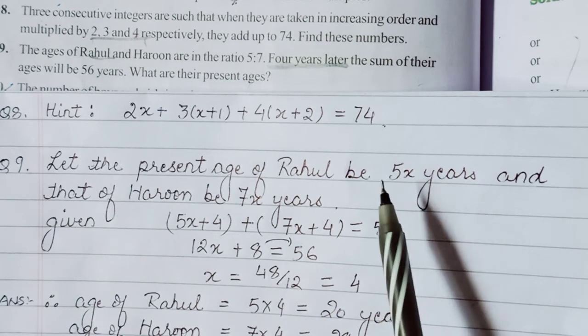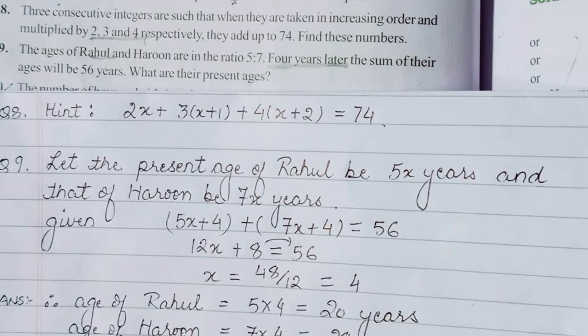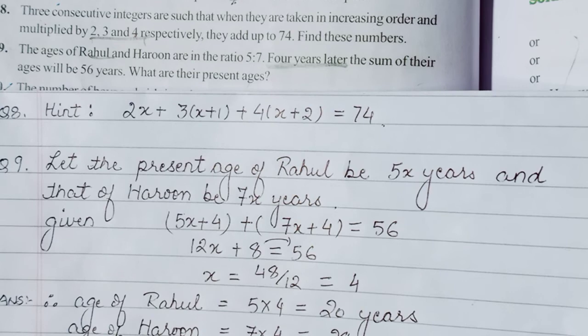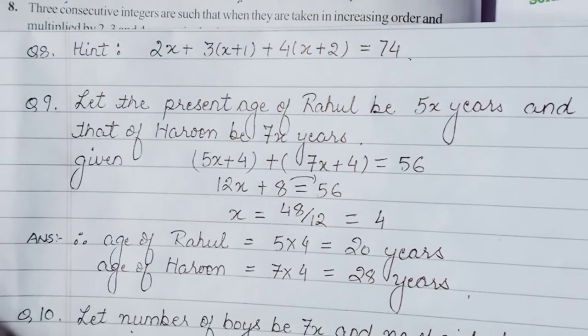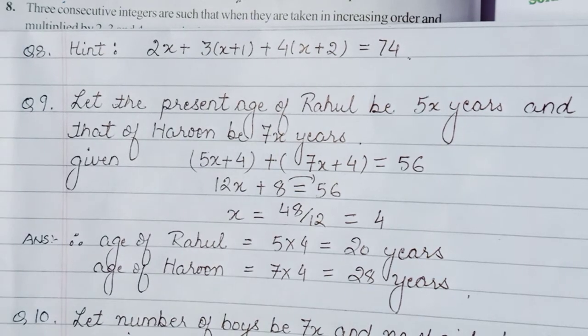So we were asked for the ages, and the ages we have written are 5 into x. X we have found as 4 now, so we will place it here. So 5 into 4, 20 years is the age of Rahul and Harun's age is 7 into 4, 28 years.